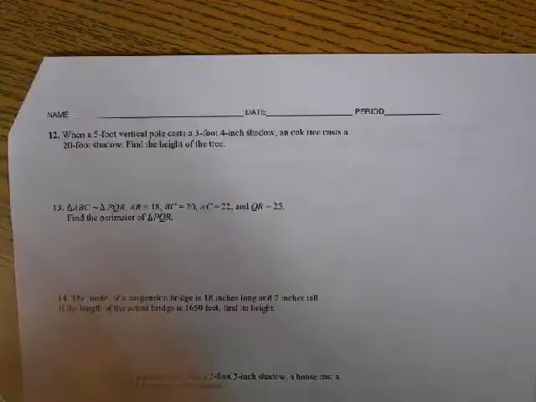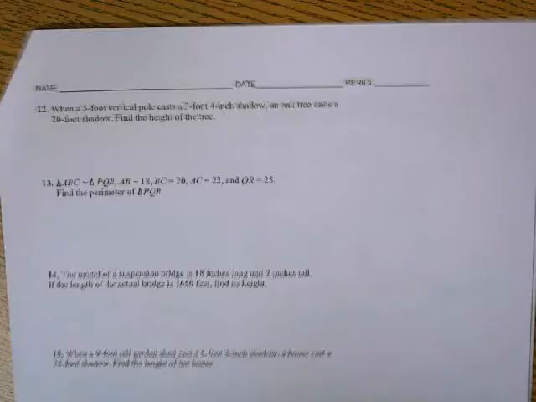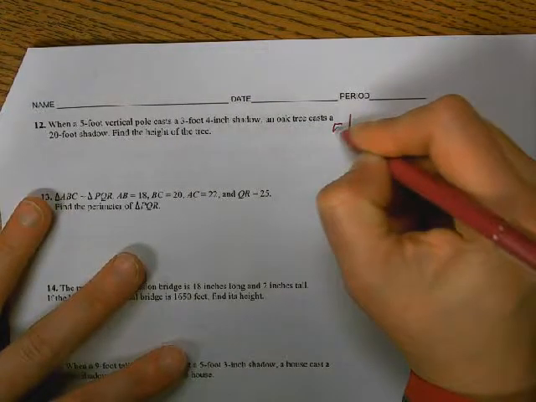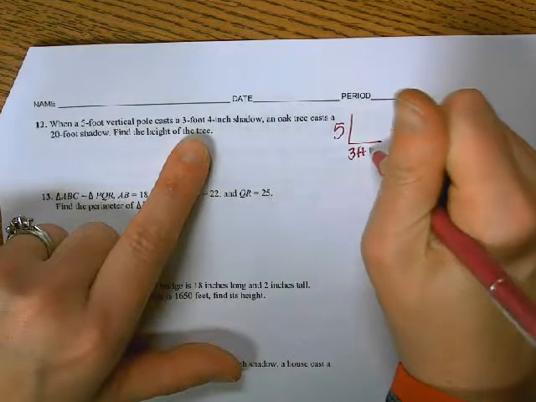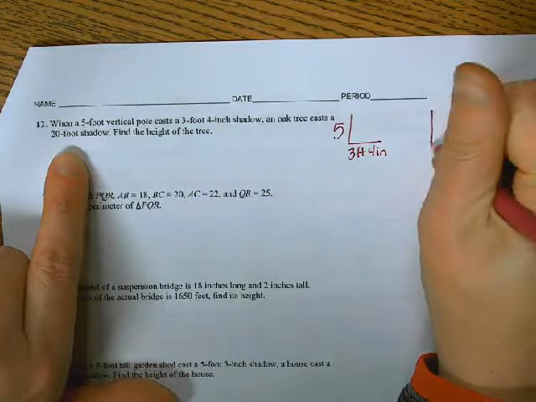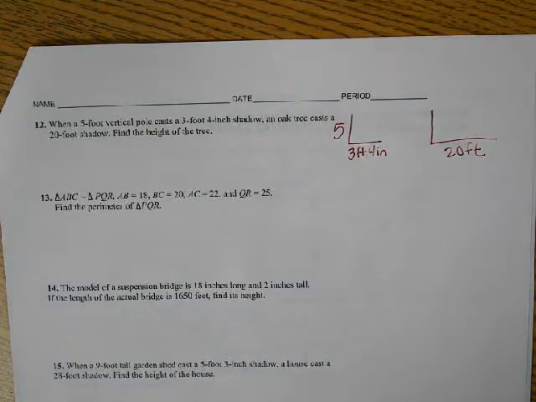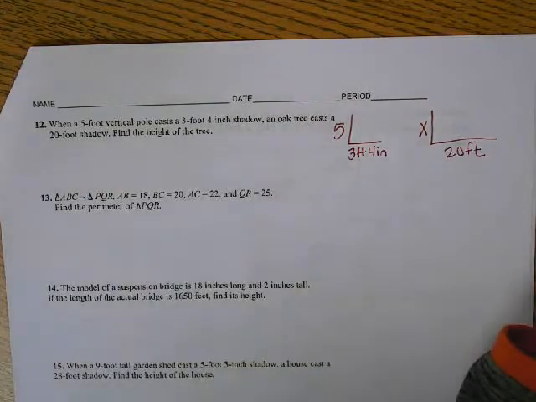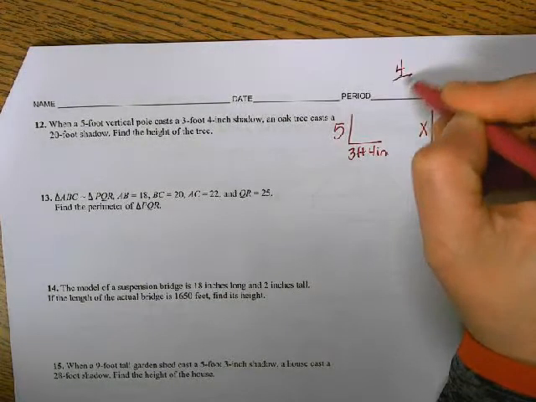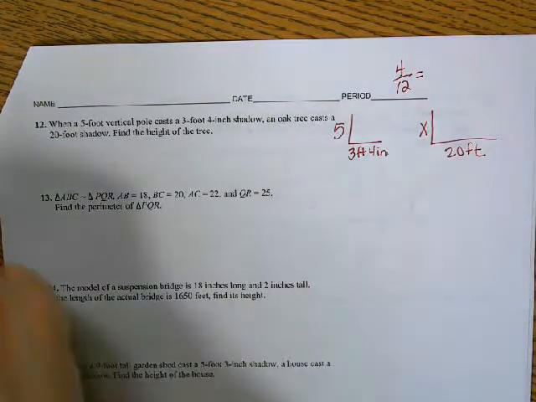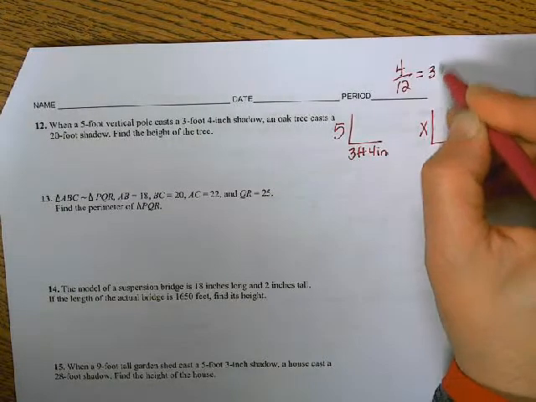Number 12. Same thing as this problem we've already done once, number 6. So we're going to draw the picture. A 5-foot pole casts a 3-foot 4-inch shadow. 3 feet 4 inches. And then a tree casts a 20-foot shadow. Okay? So what you're going to do is find the height of the tree, which is right here. 3 feet 4 inches, we need to write that as a decimal. Okay, so 4 inches is 4 out of 12. So 4 divided by 12 gets you 0.3 repeating. So this is 3 1/3.